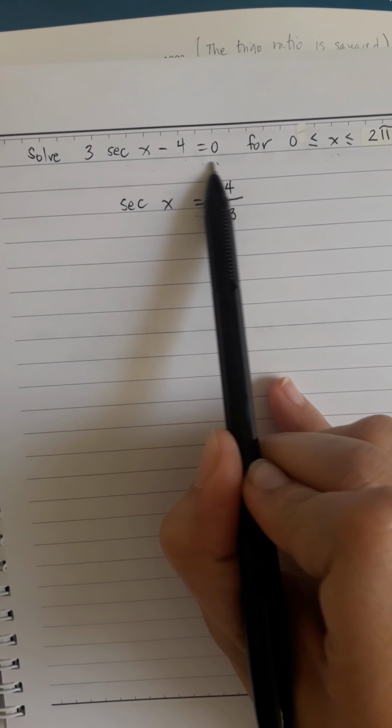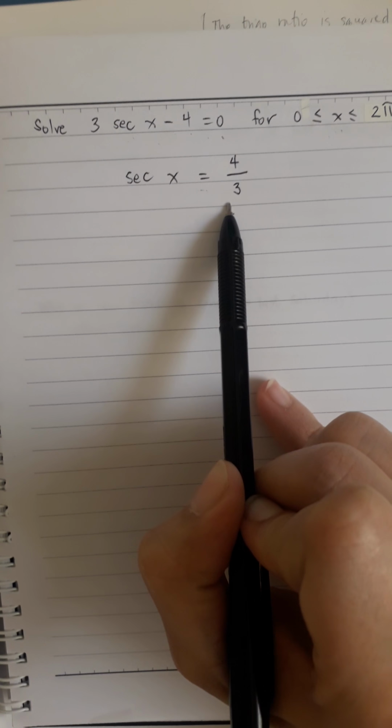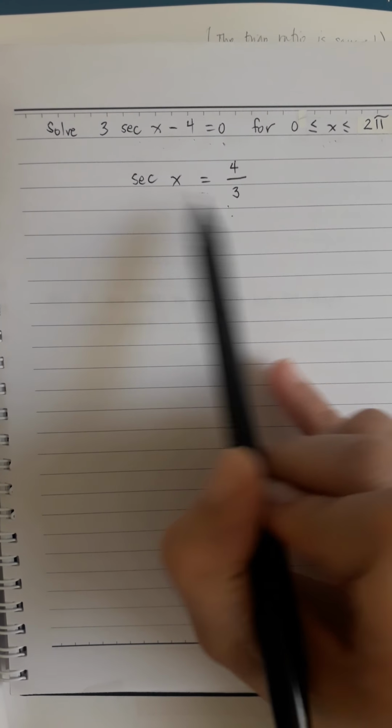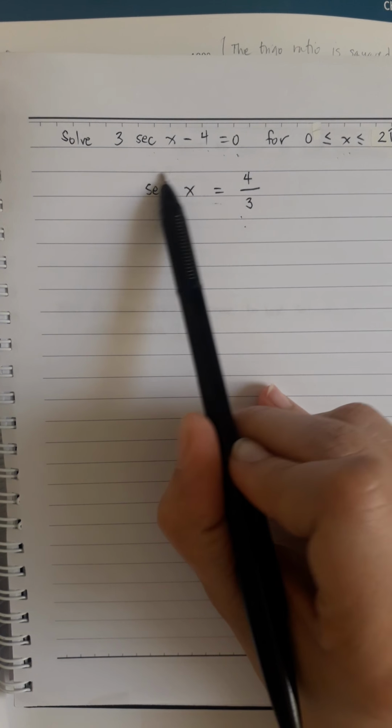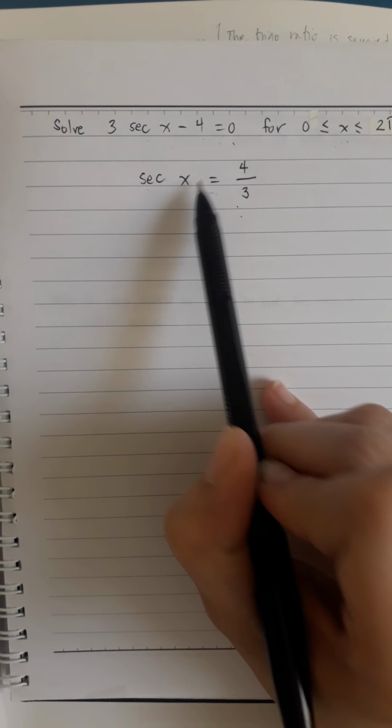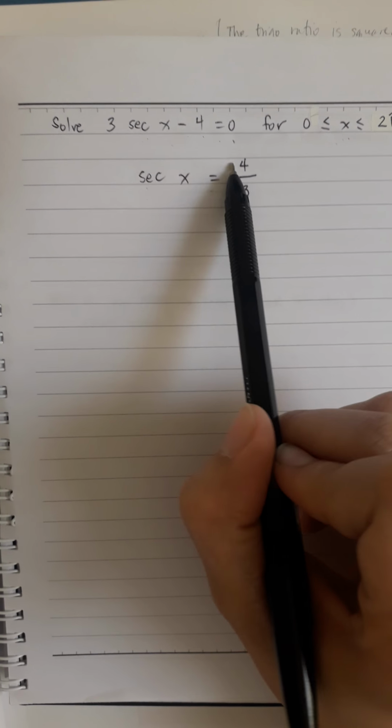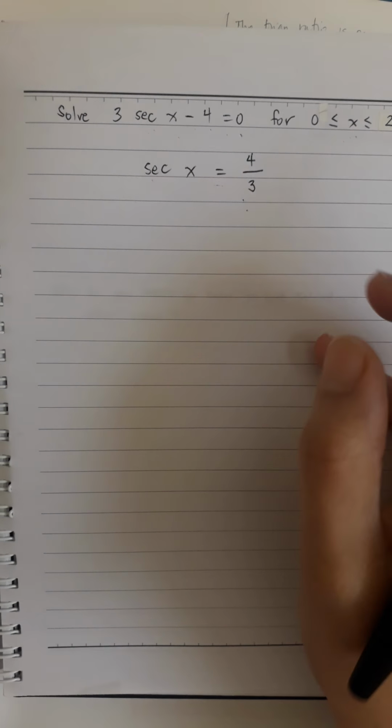Notice how we got that from the original equation. So this is what we mean when we say the format should be like this. The ratio, the name of the trigonometric ratio, the angle, is equal to the ratio. This is the ratio 4 over 3.